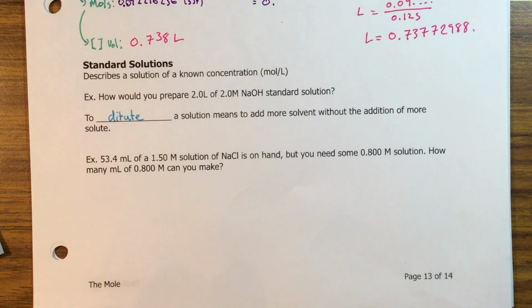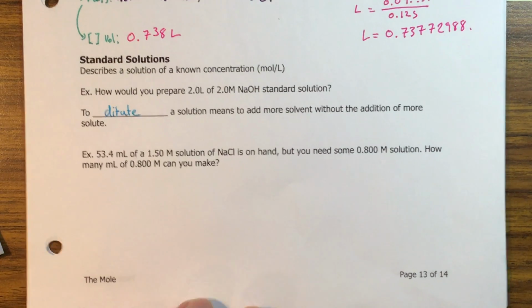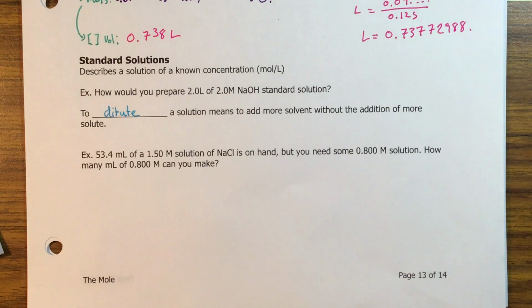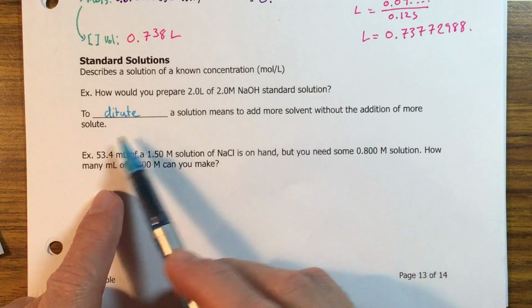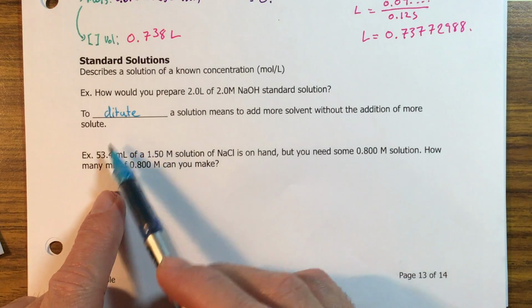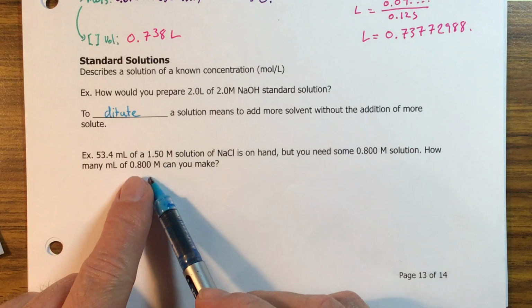As an example, we have 53.4 milliliters of 1.5 molar NaCl solution on hand, but we need to make 0.800 molar solution. How many milliliters of that can we make? So we've got a more concentrated solution, and we're going to add water to this until it becomes this.